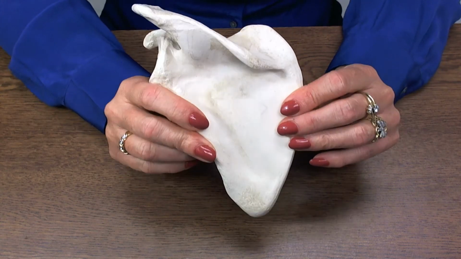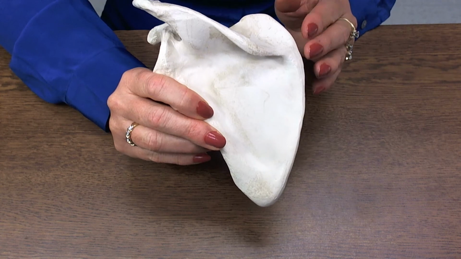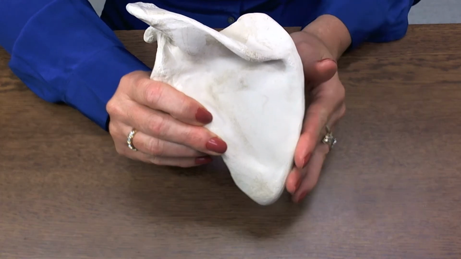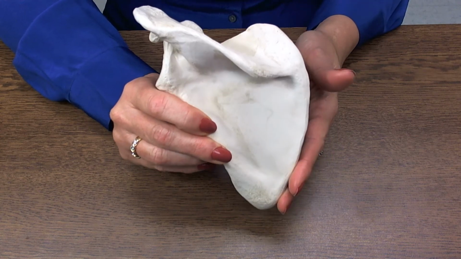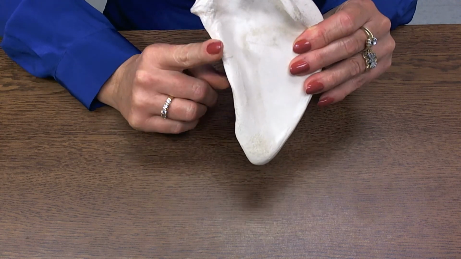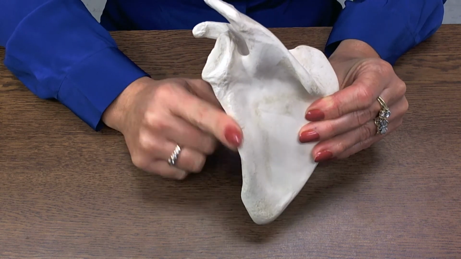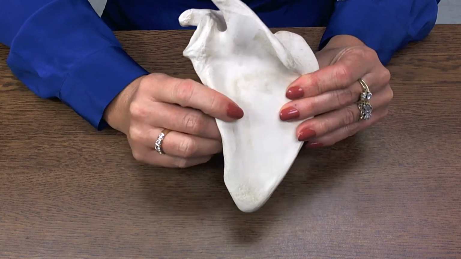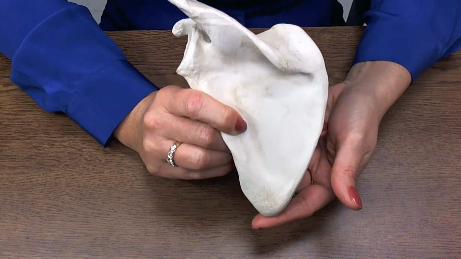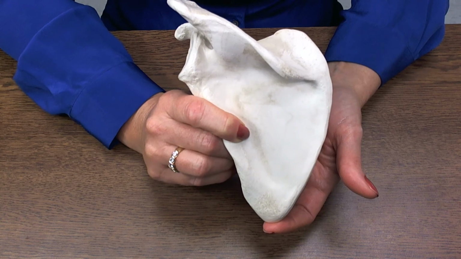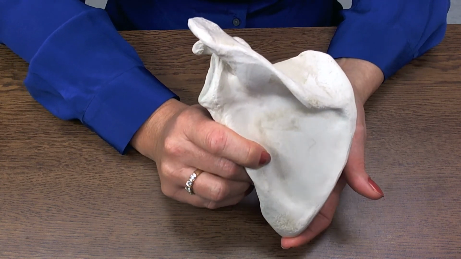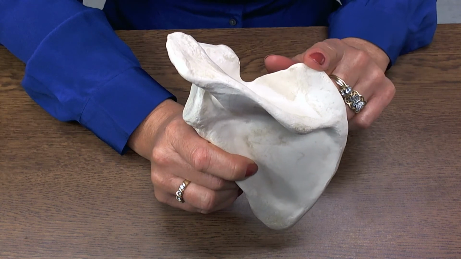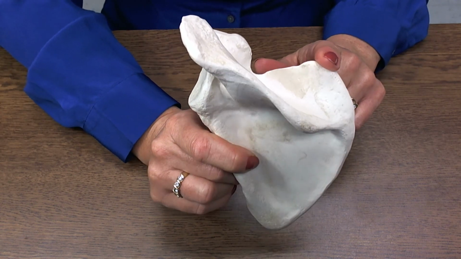Now, we're going to have several borders. This is called the medial border. And it's called the medial border because it's on the inside of your back. And this is the lateral border because it's on the outside of your back. So the lateral border, the medial border, and this is the inferior angle. It's at the bottom of the scapula. And this is the superior angle because it's at the top of the scapula.